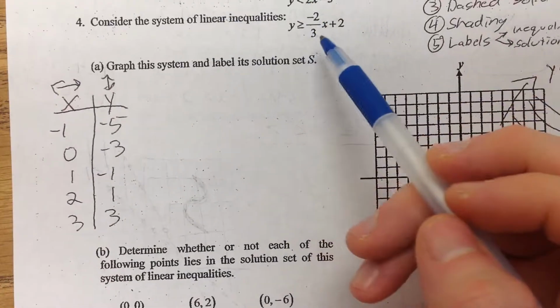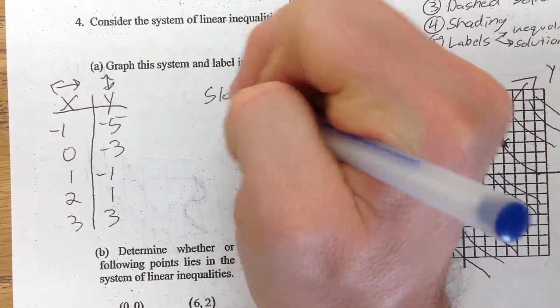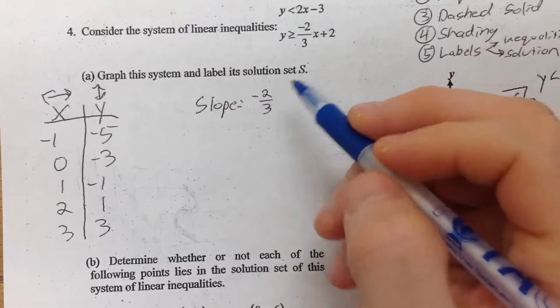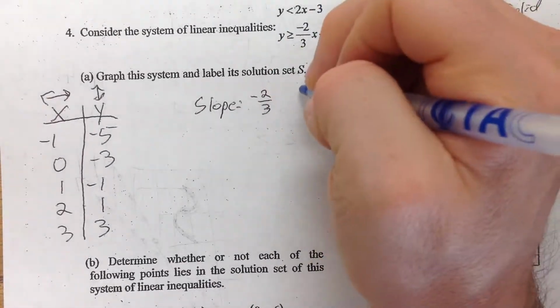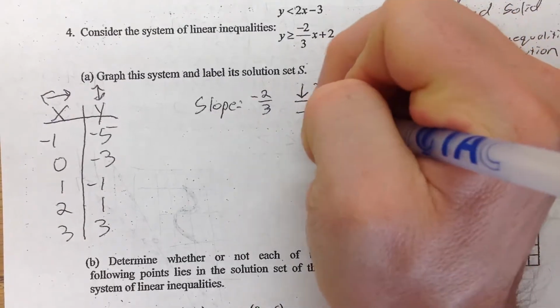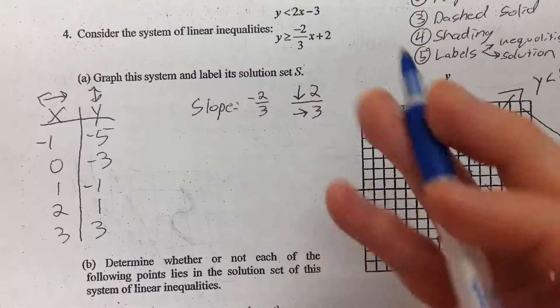All right, if we look at number 2 here, this one will do slope y-intercept. The slope is negative 2 over 3. Remember, slope is rise over run, so because that's a negative 2, we're going down 2 and to the right 3. All right, there's our slope, down 2 and to the right 3.